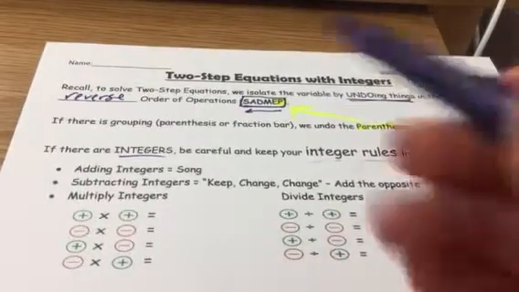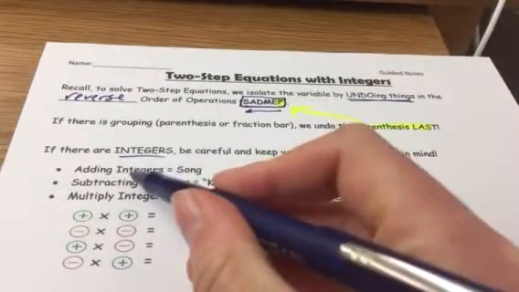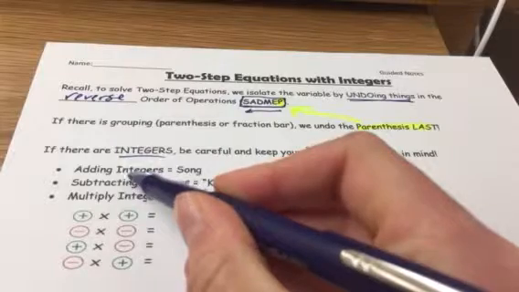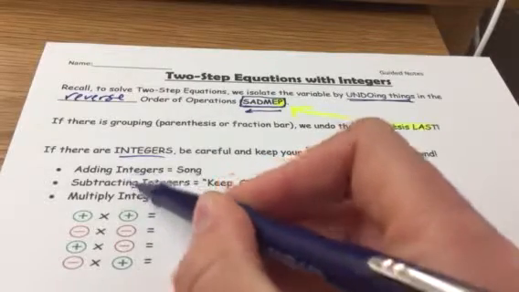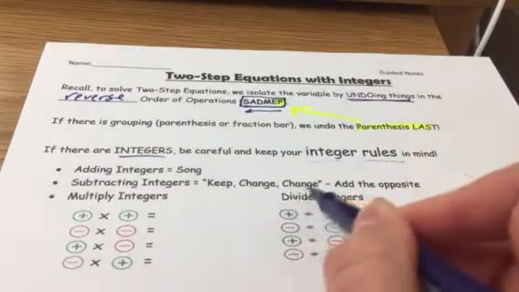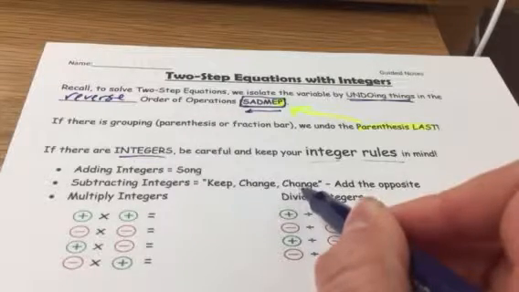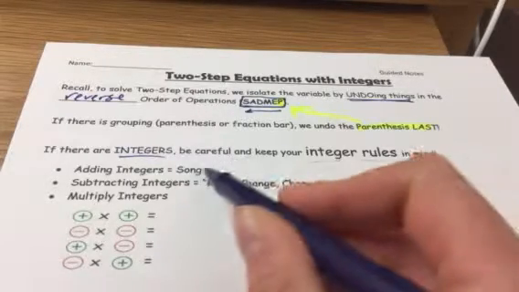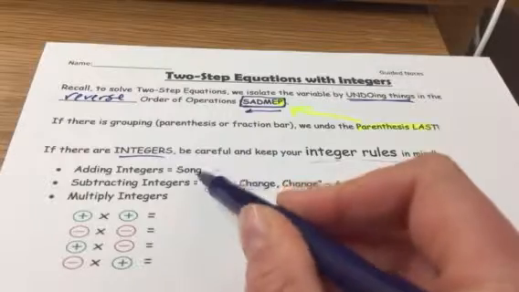Remember, adding integers, remember the song. Same signs adding, keep, different signs subtract. Take the sign of the higher number, then you'll be exact. When you're subtracting integers, KCC it, which means you're going to add the opposite. Then you've got adding integers, which means you keep the song in mind again.